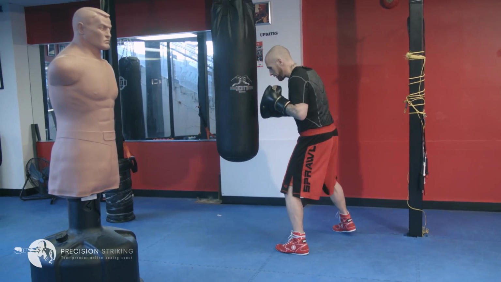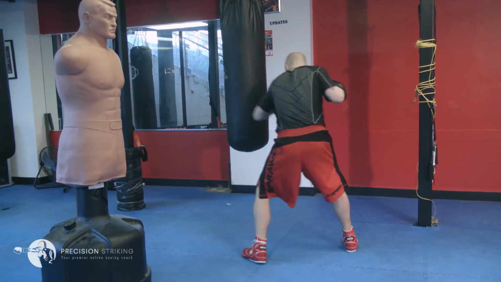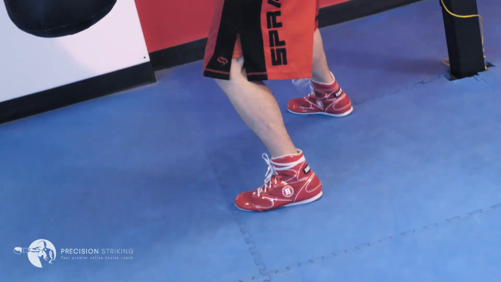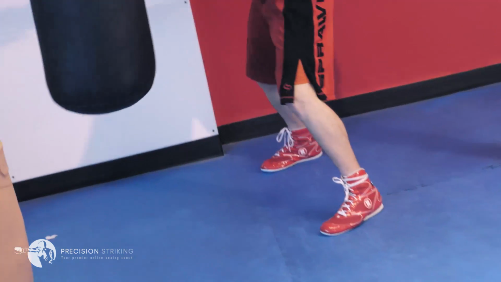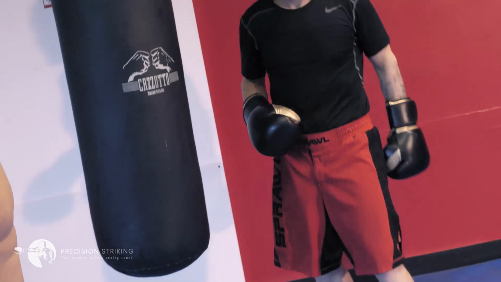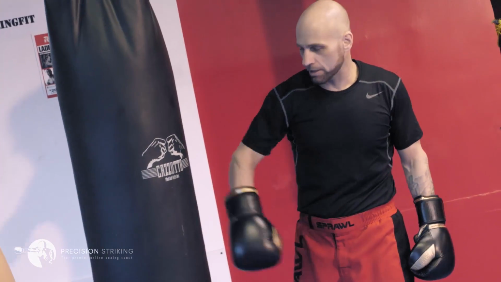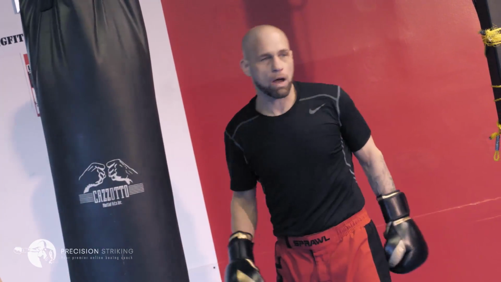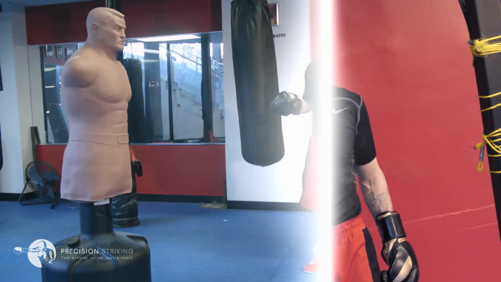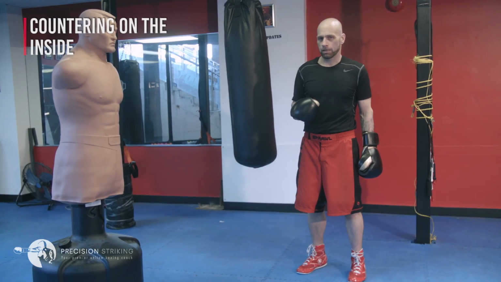Or you can switch your feet on the inside to give you more room. Or here, to give you more room, create angles so that you can work and land more body shots either up the middle or around while on the inside. So when you're on the inside, counters will be a little bit different.